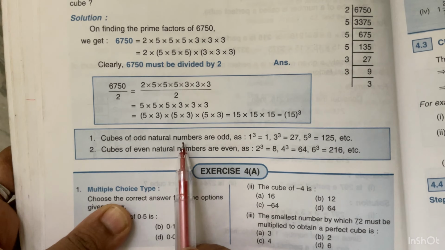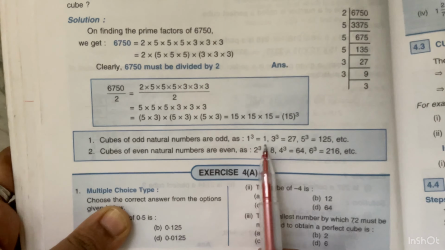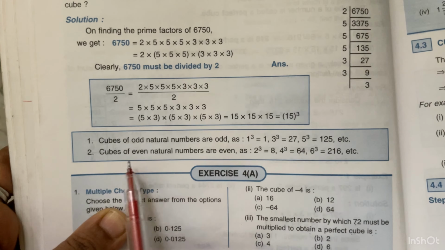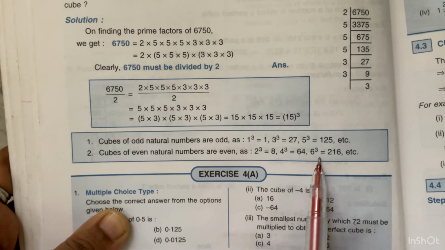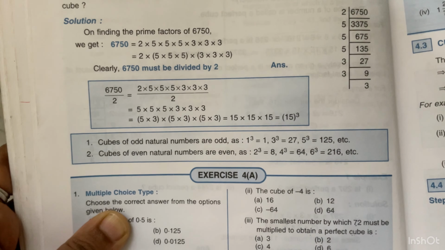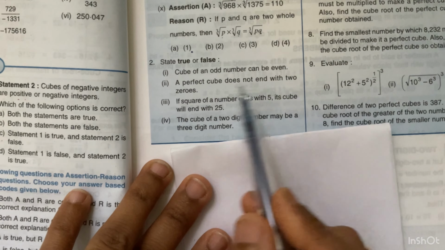In your book only, it has been given, see, cubes of odd natural numbers are odd only. As you can see here, when we do the cubes of those numbers, we are getting odd numbers only. And when we do the cubes of even numbers, then we will get even numbers only. Hence, that question is what? False.